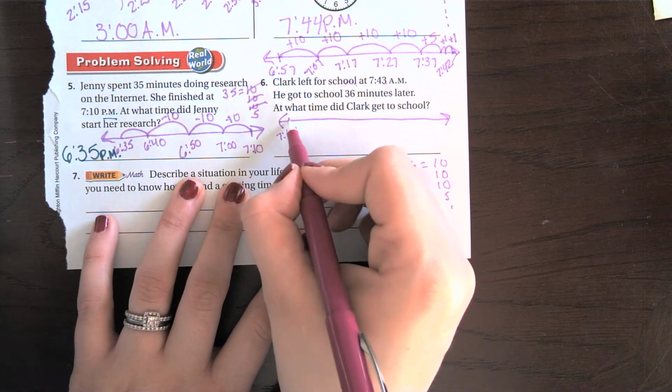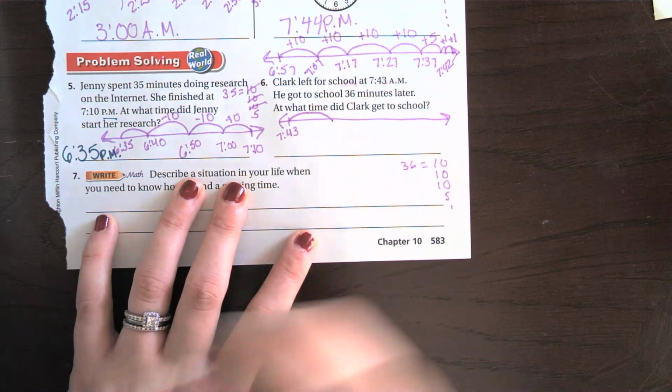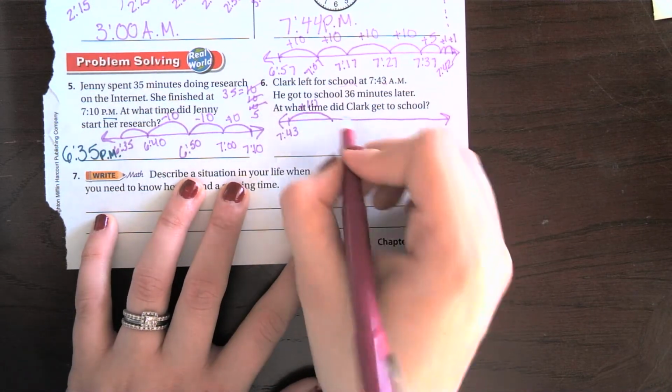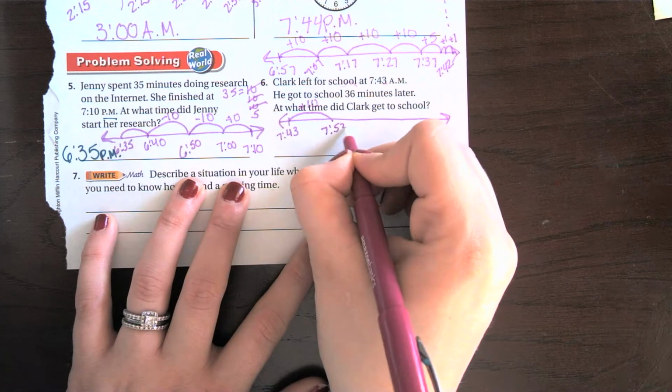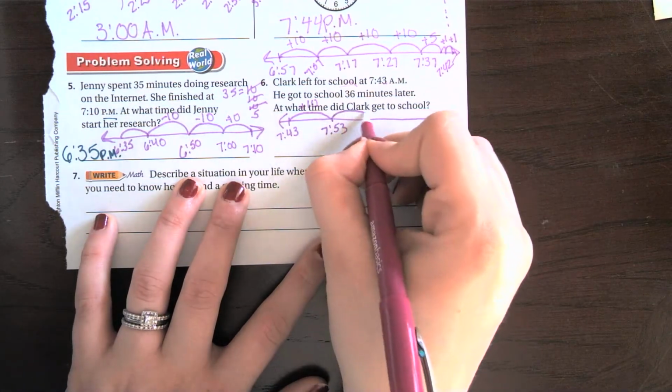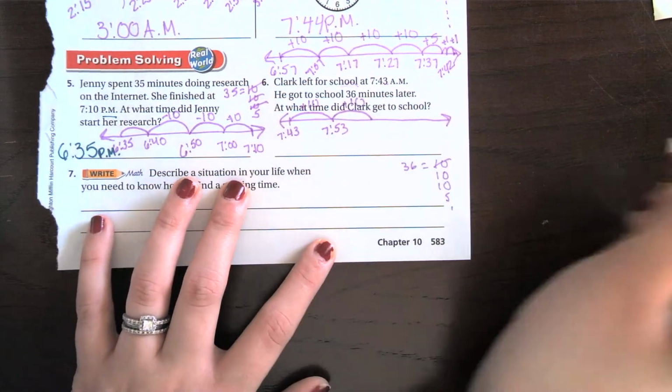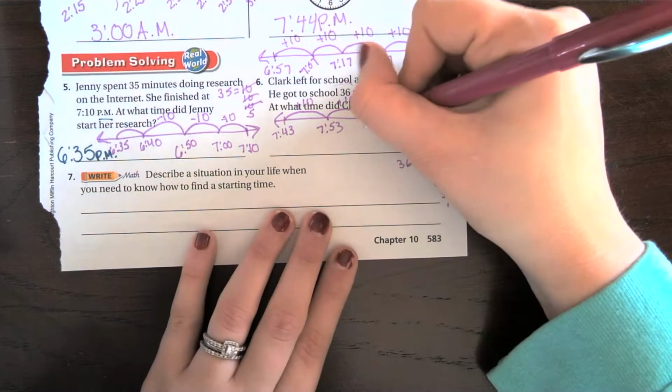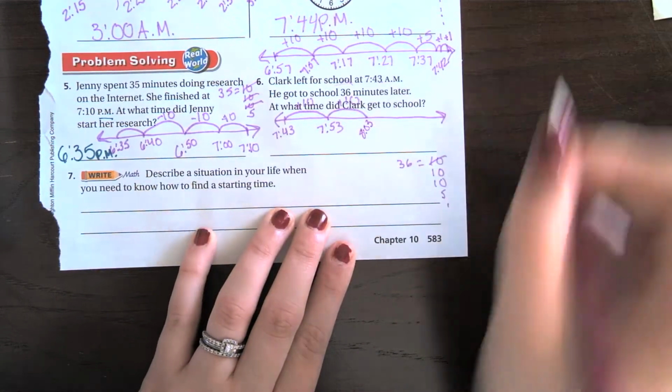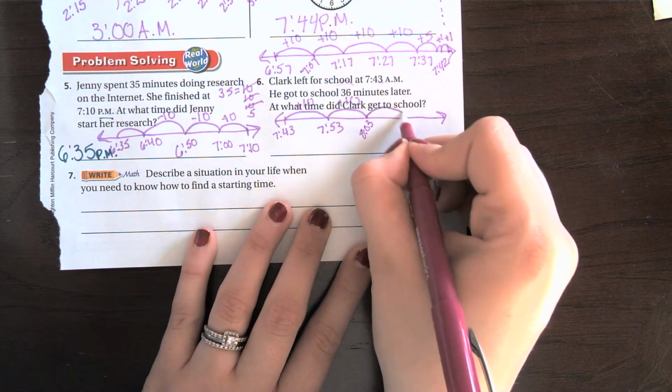So 43 plus 10 is 7:53. Another 10, 53, that means I got to go to the next hour, so it's really 8:03 plus another 10.